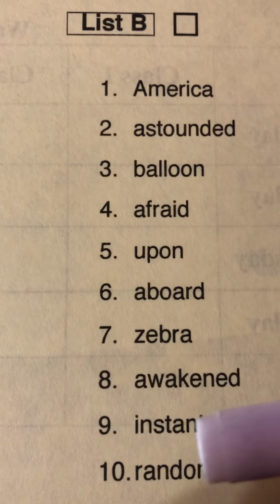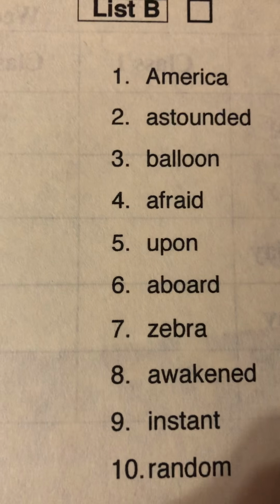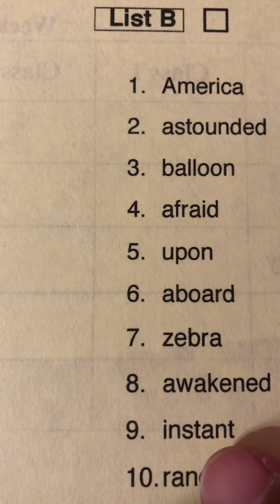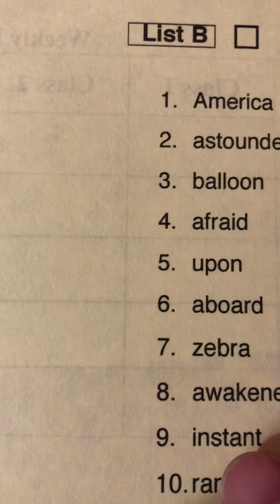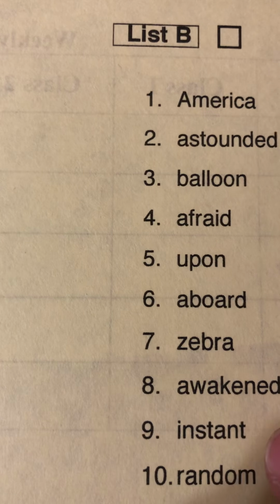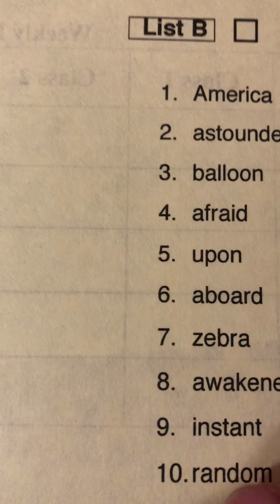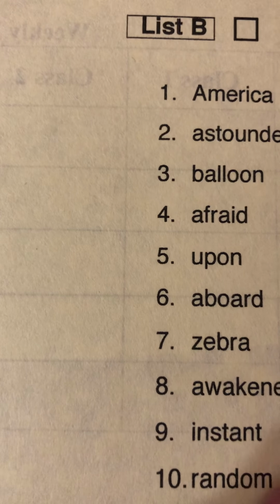Awakened, instant. In instant, the A should be ah, which means do it like immediately, right away. So instead of instant, it's instant. And the last word is random.